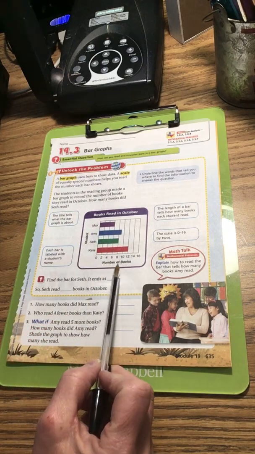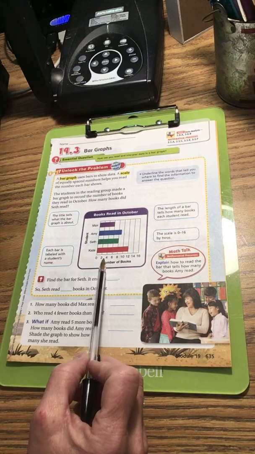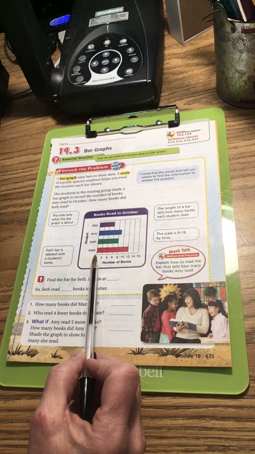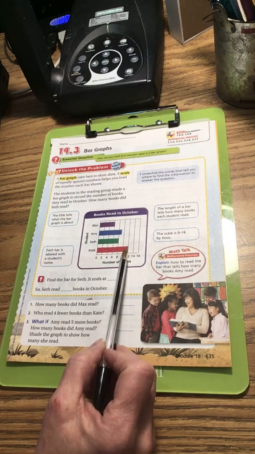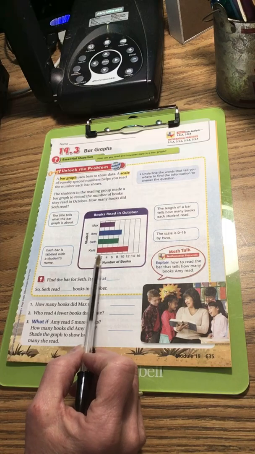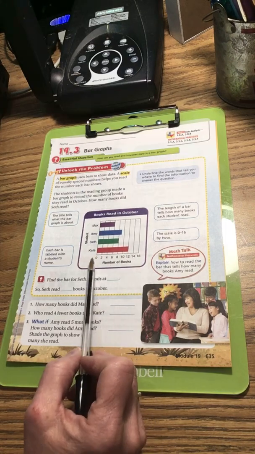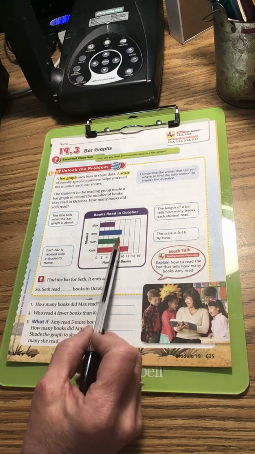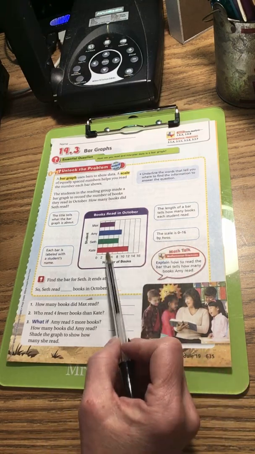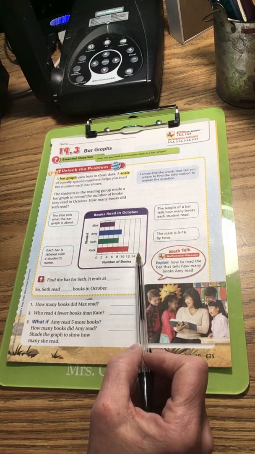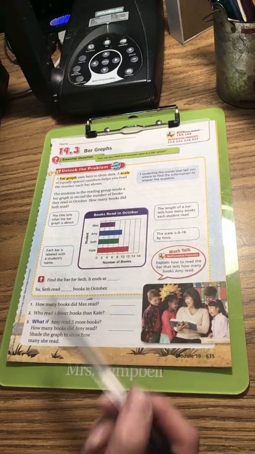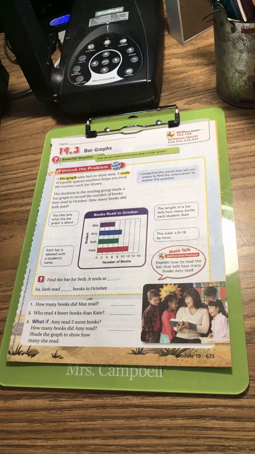Across the bottom are the number of books: 0, 2, 4, 6, 8, 10, 12, 14, and 16. That tells you, when the line stops, how many books that student read. This is called the scale. The scale goes across the bottom. They're all evenly spaced out. You don't have some narrow and some apart. The scale goes from 0 to 16, and then the length of the bar tells you how many books each student read.